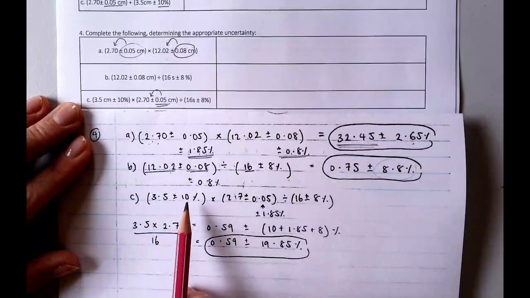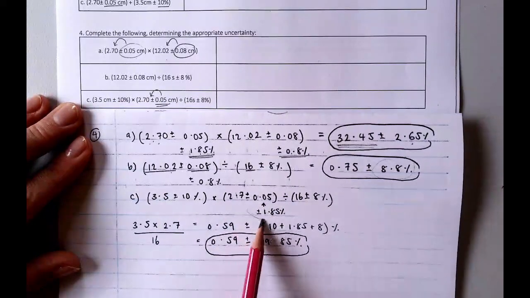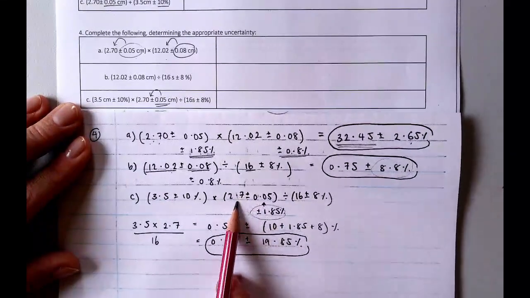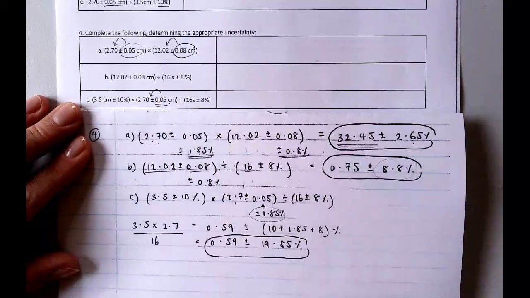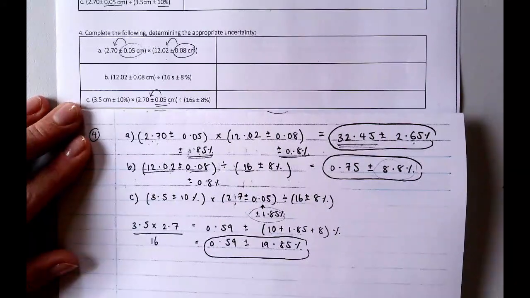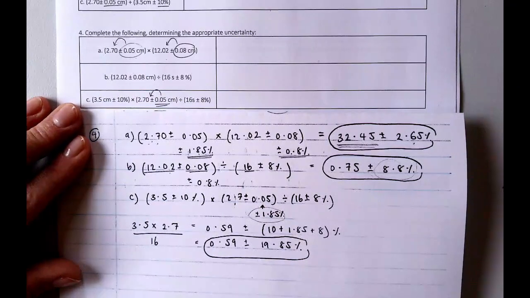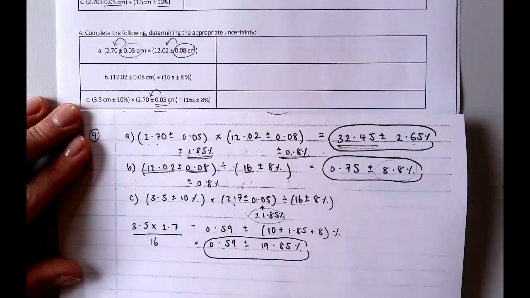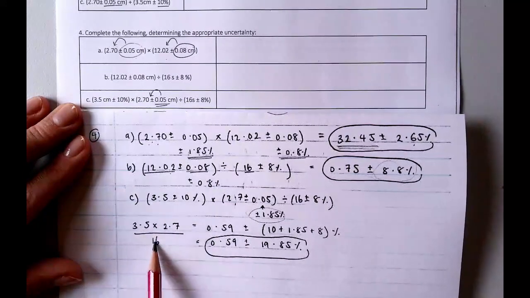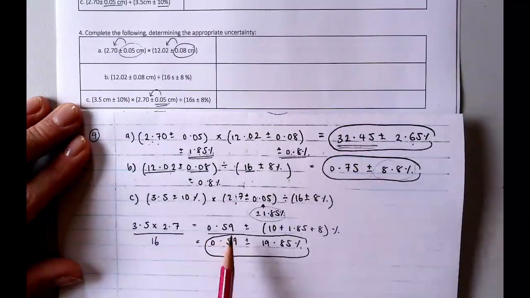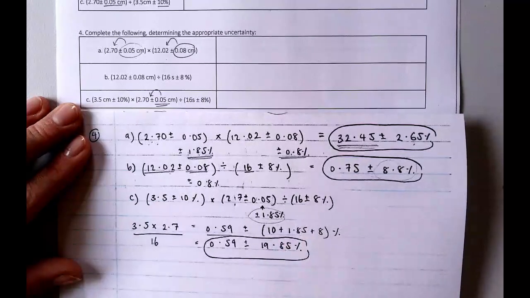So we've got 10% for the first bit, 1.85% for my percentage of the 2.7. Go back if you need to 1A to check that one, and then plus my 8%. So I've got my value of 0.59, and then I add the three percentage uncertainties together.